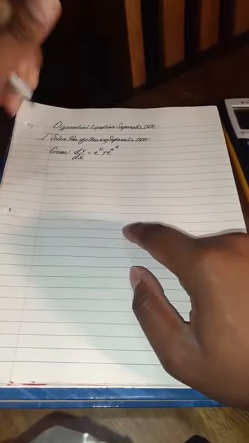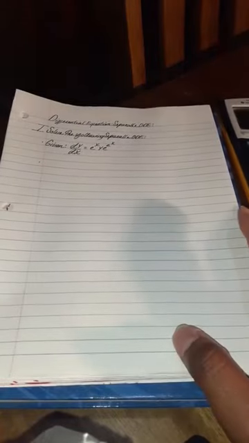The separable equations are some of the easiest ones that you'll solve. The goal is to separate the variables and integrate both sides. That's the goal.